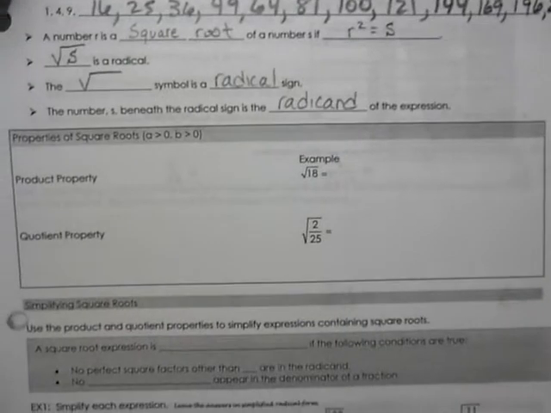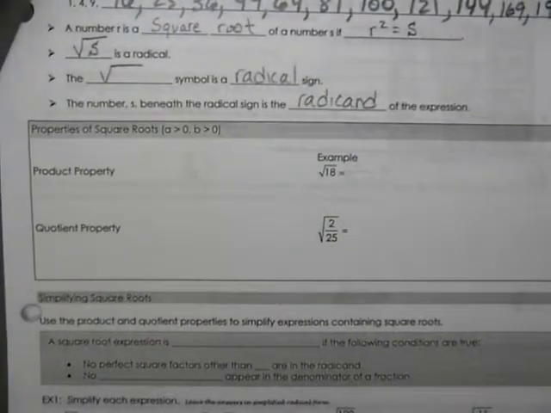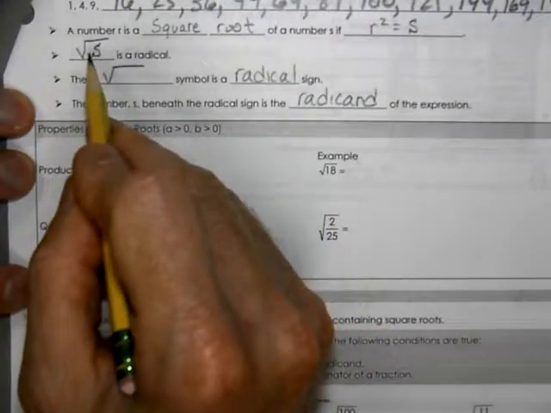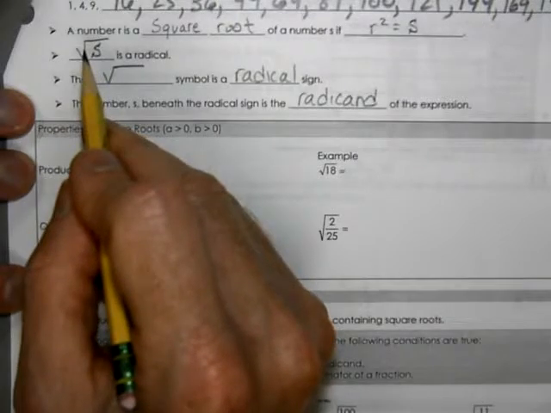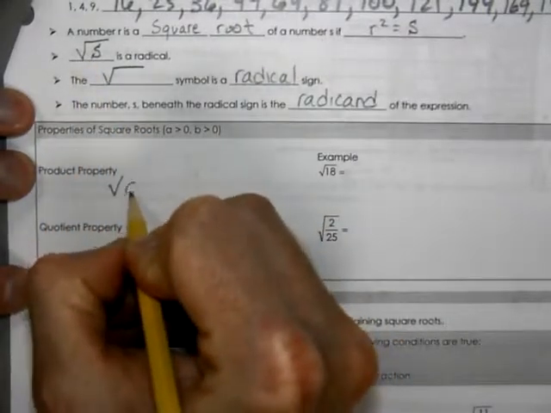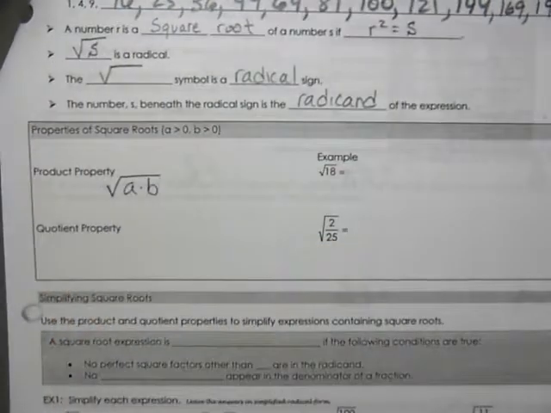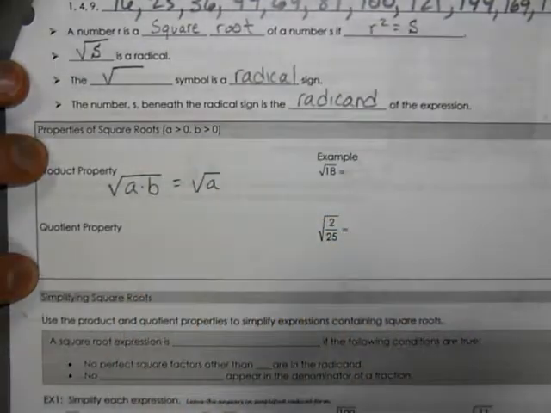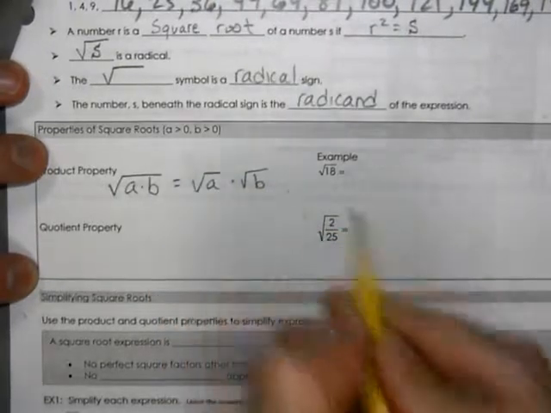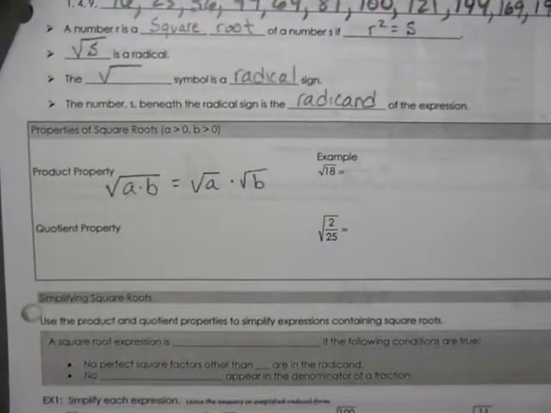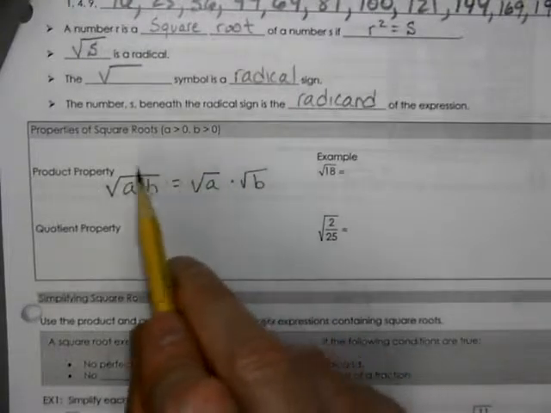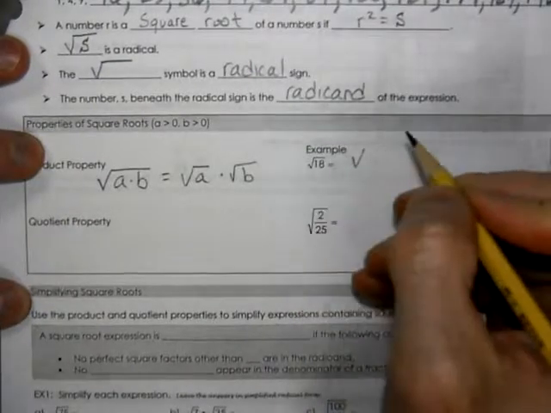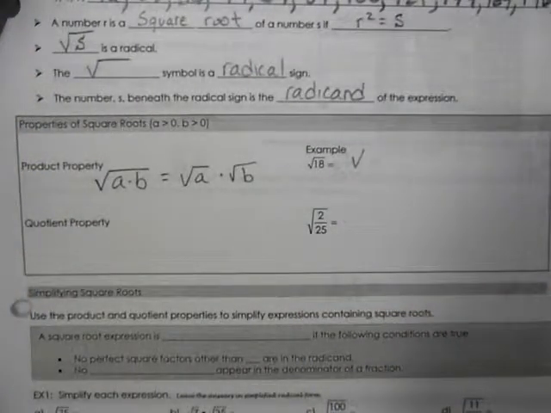So we're going to look at some properties that deal with radicals. If you have a value underneath your radical, and it can be broken down into two factors, like a times b, then you could break that apart into the square root of a times the square root of b. More importantly, if it's broken apart, you can combine them together. So with the square root of 18, you could work with any two factors that make 18.